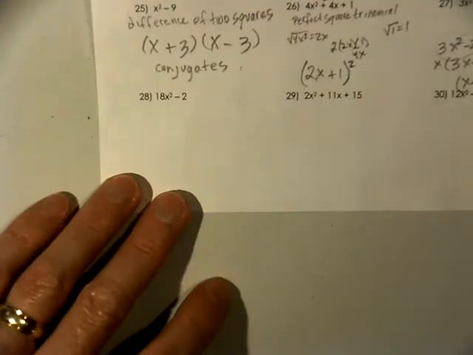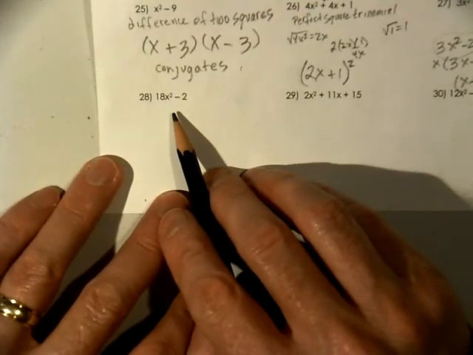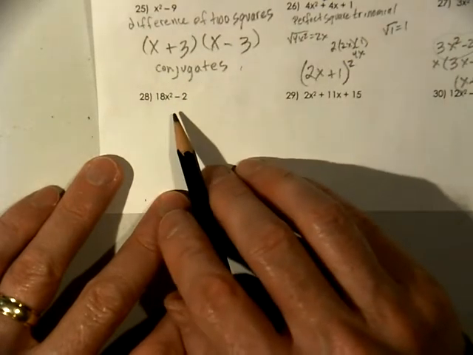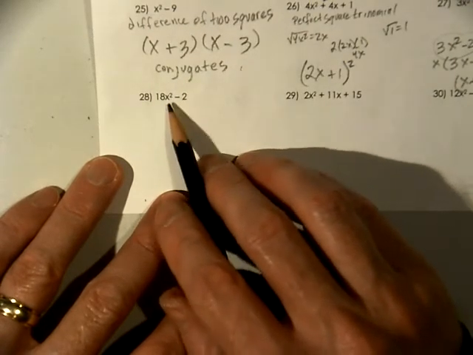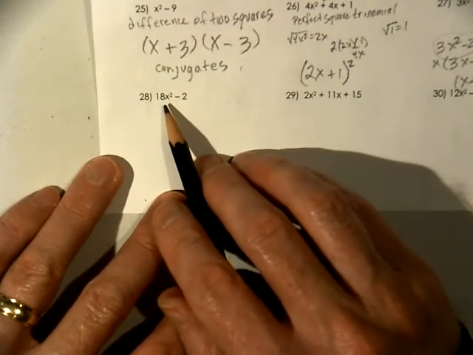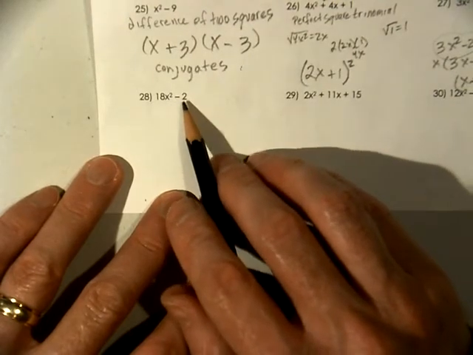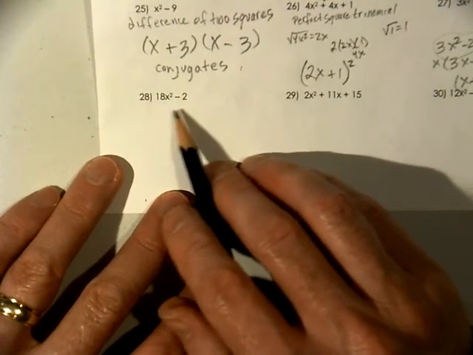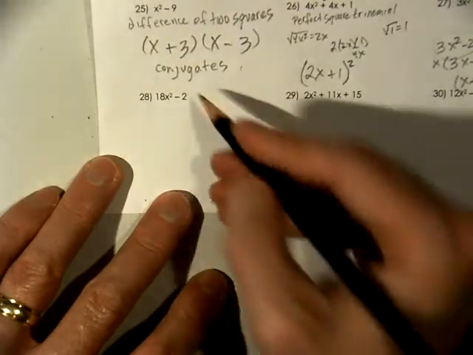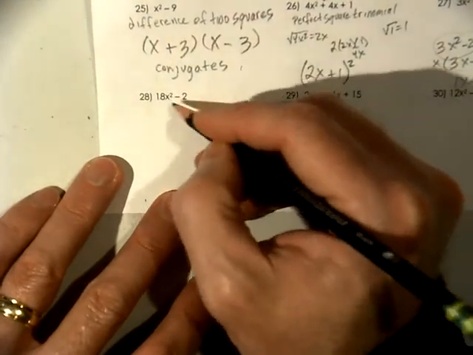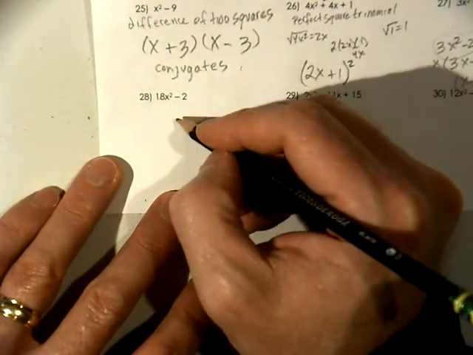Last row. We look at this one and we think, ooh, difference of two squares because there's a minus. But that's not a square rootable number. That's not a square rootable number. So this is not the difference of two squares. But it is divisible by 2.